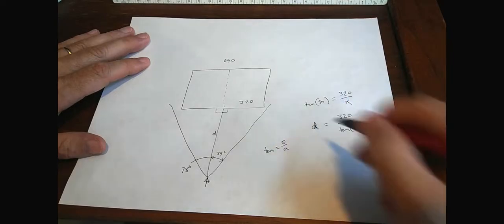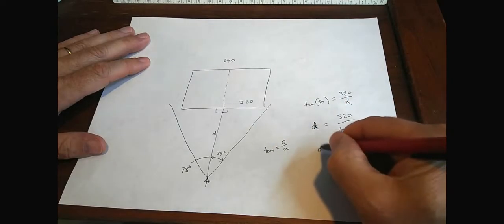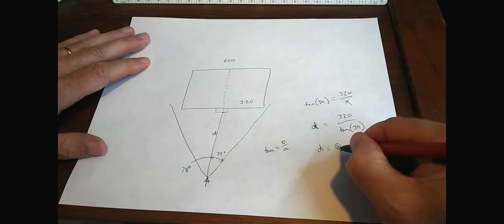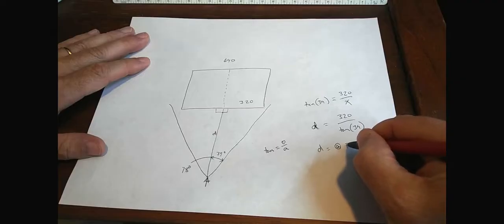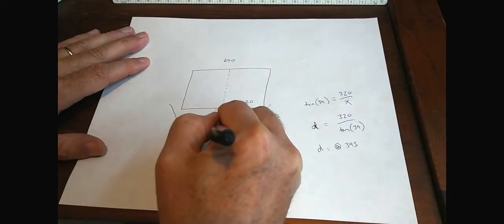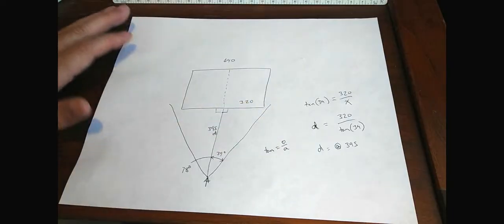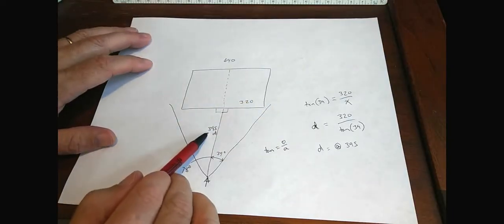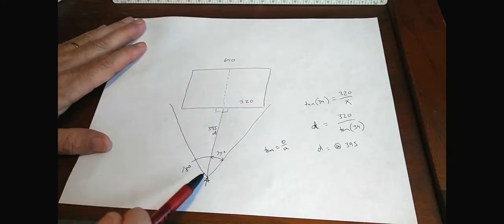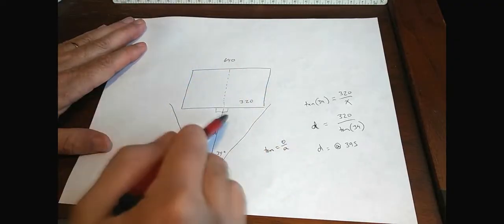Tangent of 39 is about 0.8, and you do the division, and what we end up with is x. Well, that should be d, because we're calling it d. So d is somewhere around, this is an approximation, about 395. So that's 395 units. It's really pixels, because this is a theoretical distance from the camera to the frame that we see.